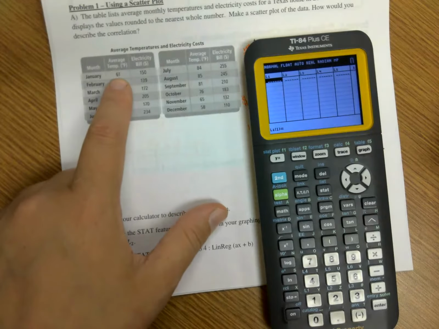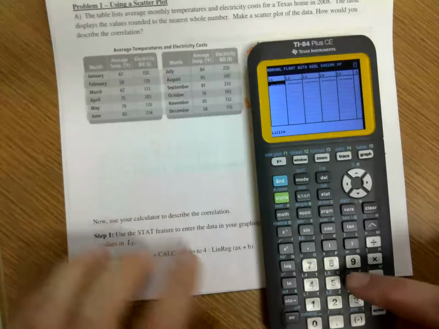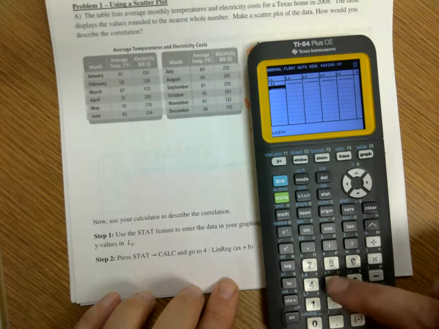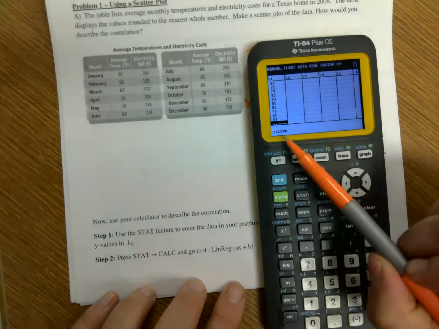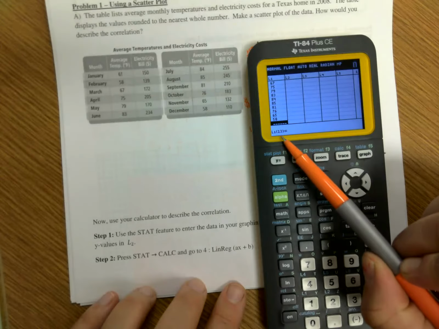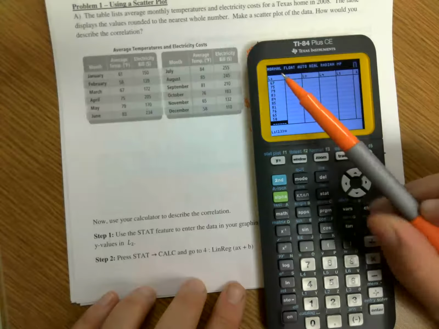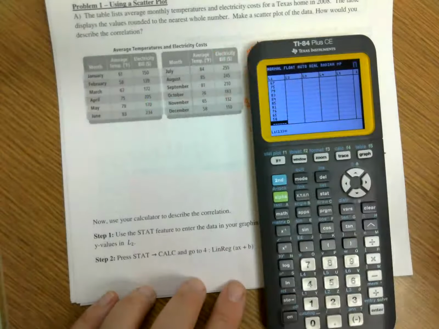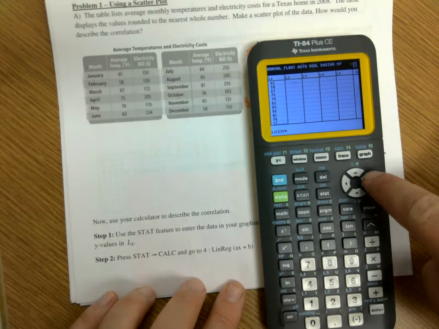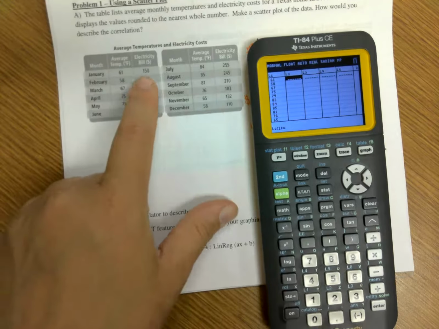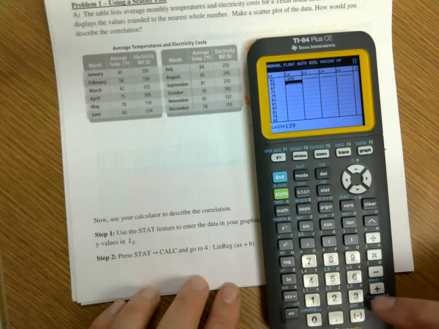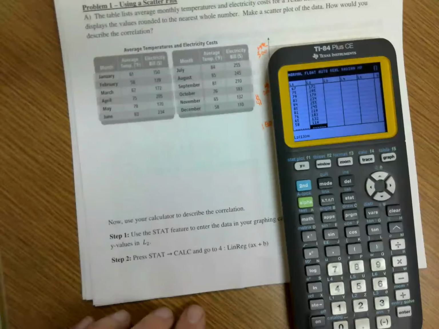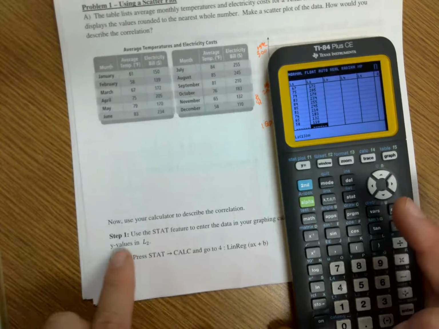So first I'm going to put in all my average temps. So 61 and push enter, 58, push enter, and do that right now. One thing is this last one that's highlighted, it says 13. That means there's 12 data points, and I do have 12 data points, so that's good. I'm going to arrow over now, and in my L2, I'm going to put my electricity bill. So I'm going to type 150, and then push enter, 139, push enter, and now do that right now. So now we have step 1 done.